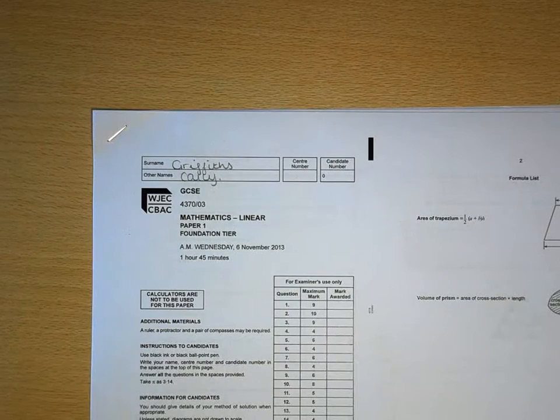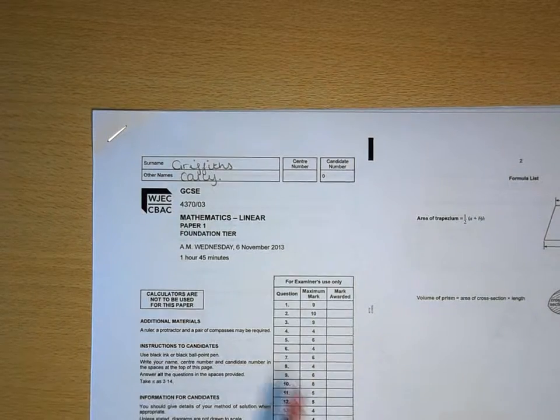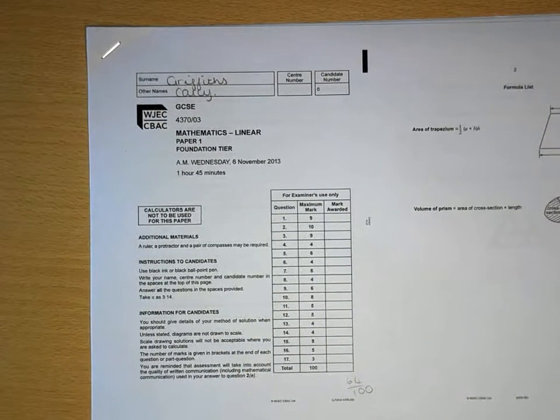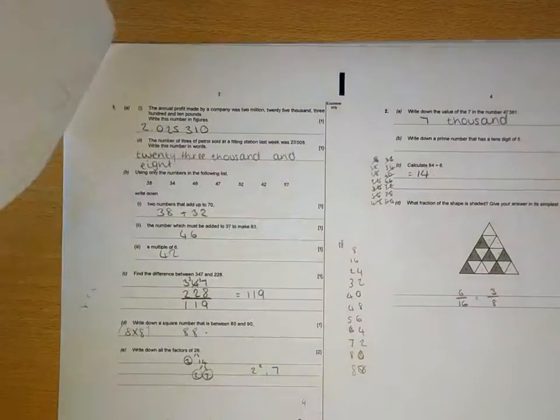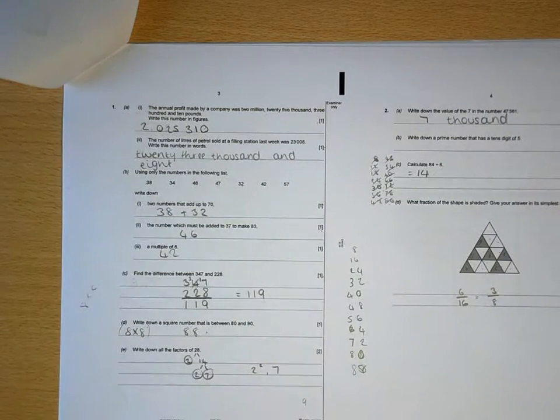Right then, Callie, pretty dreadful homework paper last week. Week before on the test you got 61, which was a C, so that was good. This time you're anticipating 64, which would be even better. So let's see how you get on. Oh, hang on, where's my marks?